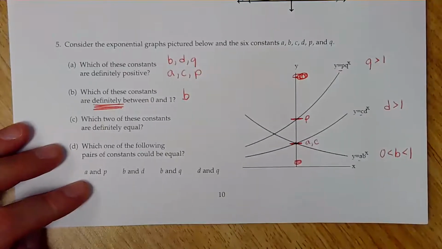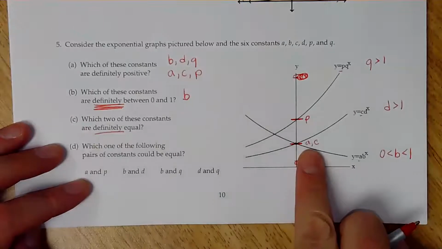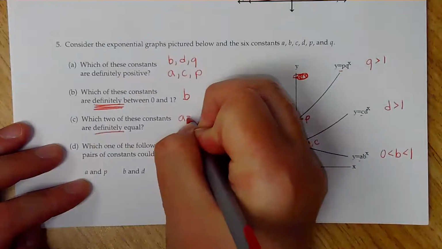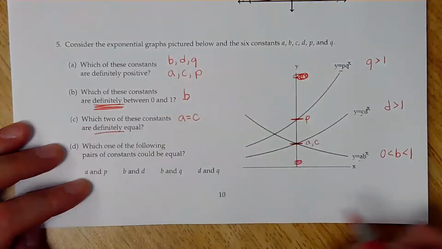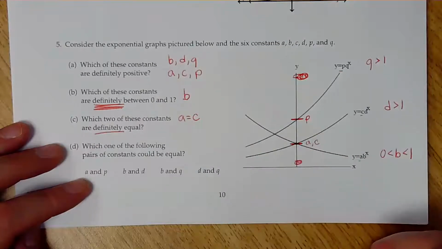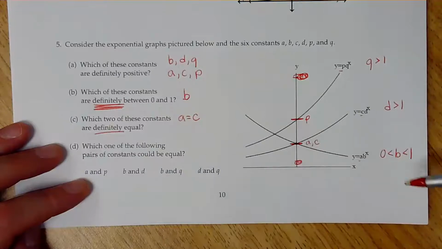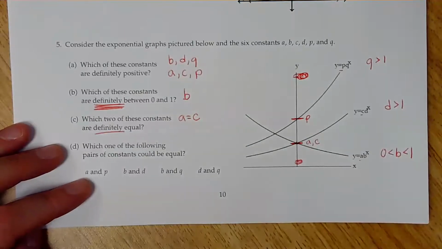Question C says, which two of these are definitely equal? We know for a fact, beyond a shadow of a doubt, that these are absolutely equal. Well, we know that A and C are definitely equal. Okay. We don't have any idea about the rest of these. We know P is not equal to A and C. We know that B is not equal to Q or D, but we don't know how Q and D relate. That's kind of a question mark. Okay, so A and C are the only two we know for sure.